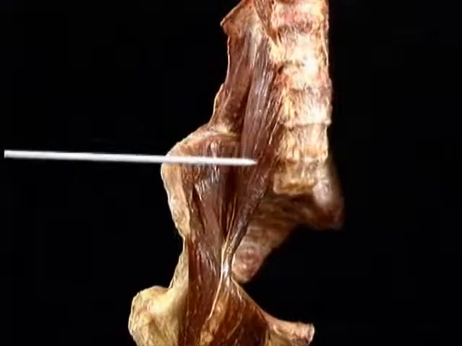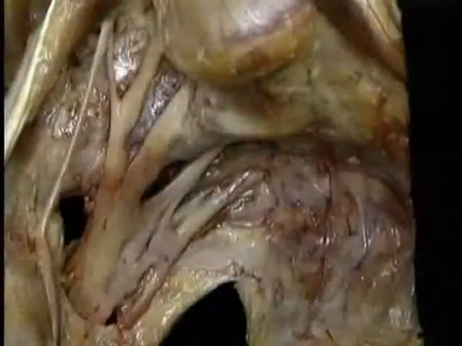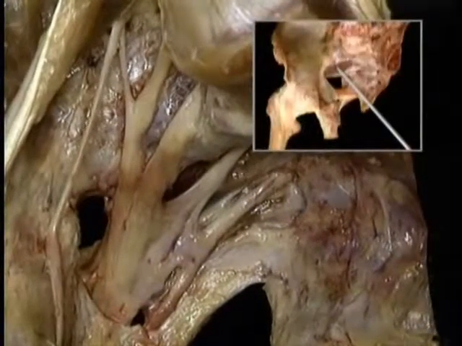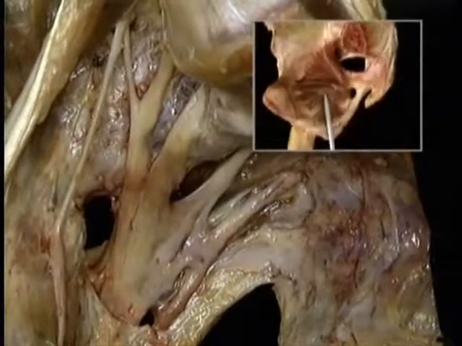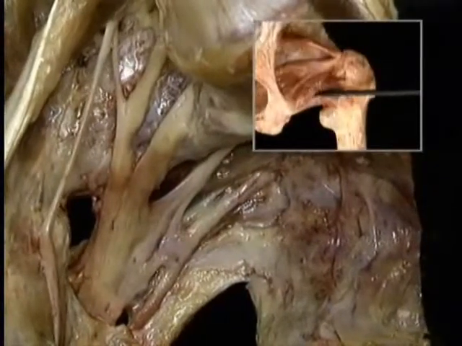Psoas major is supplied by several small branches of the lumbar plexus. Small separate branches of the sacral plexus supply piriformis, obturator internus, and quadratus femoris. Now let's review the vessels and nerves of the hip region.